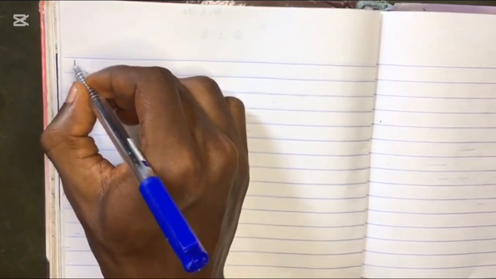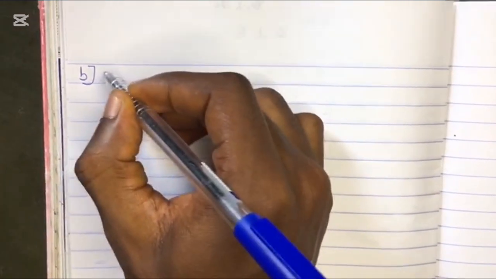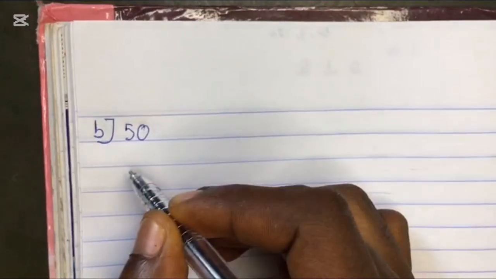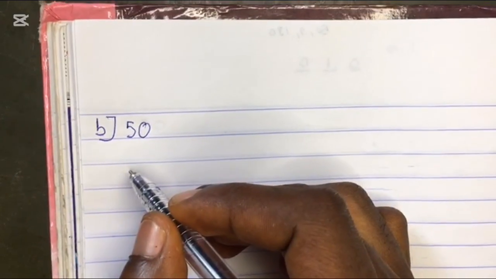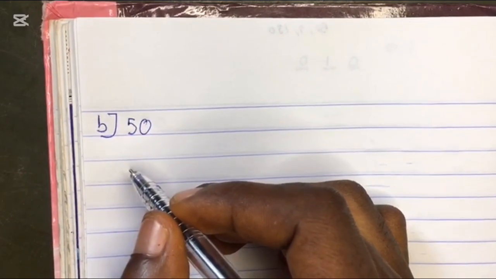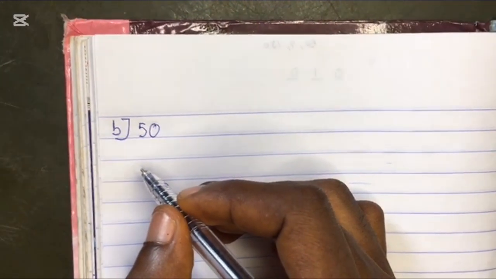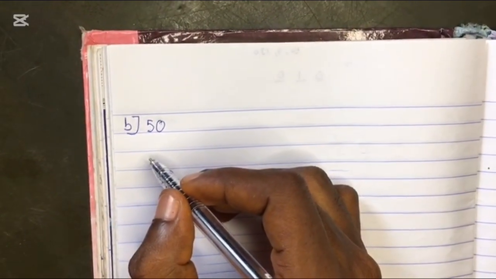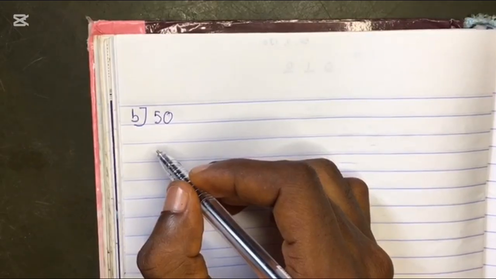So for the B part, we'll be using a fresh page. The title number here is 50. I'm going to use 4 rules to explain this particular question, to make it more understandable for anyone currently finding the first question difficult.